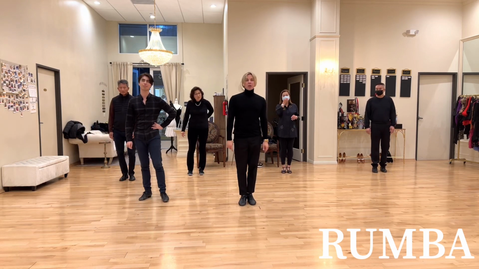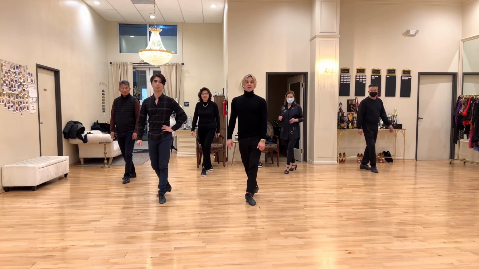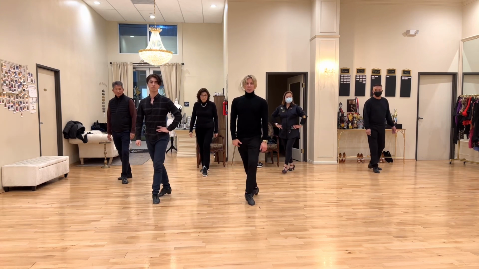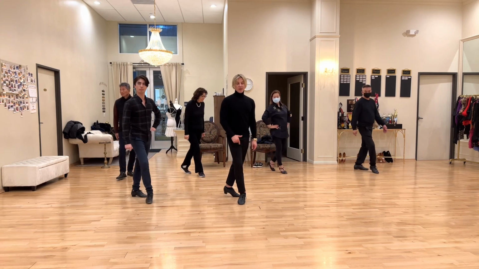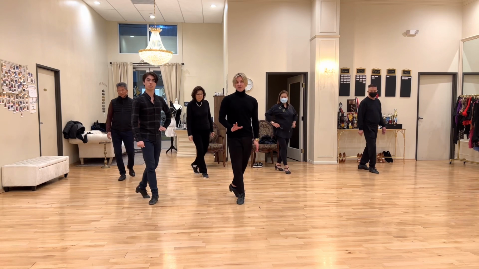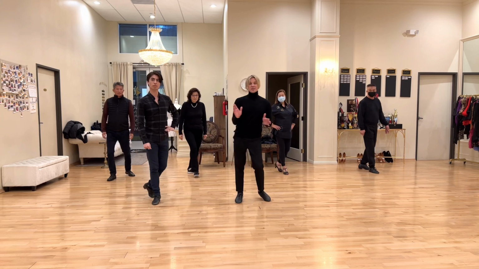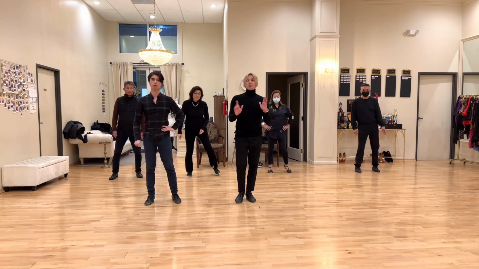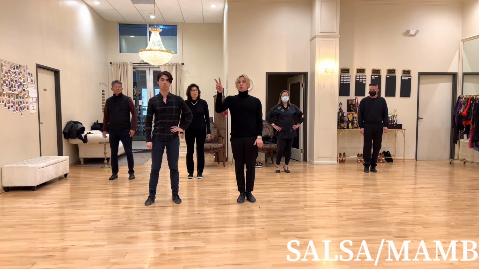Now, remember our rock step. If we can do rock step from the right leg, we can do rock step from the left leg, right? And if we can do rock step forward, we can do rock step backward. So we're rocking back and forward. We can also do rock step to the side. If we combine rock step forward and backward with different legs, we get salsa and mambo, two more dances.